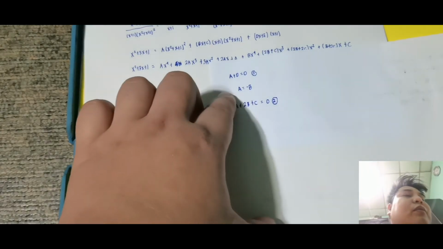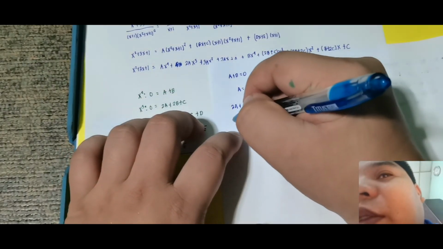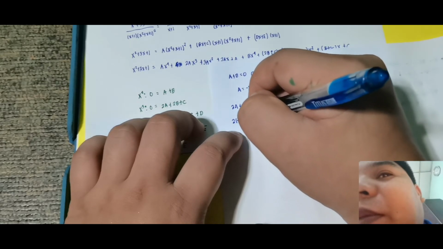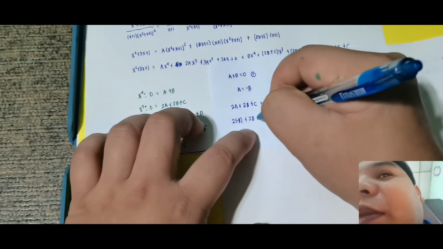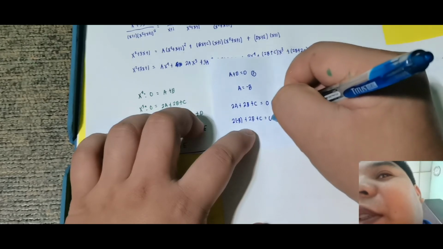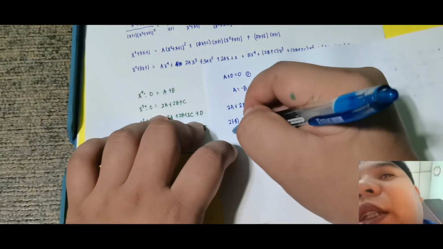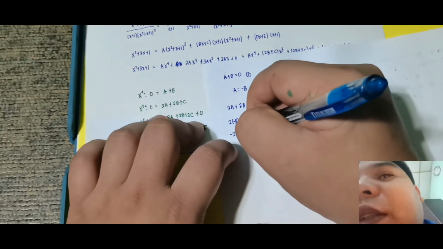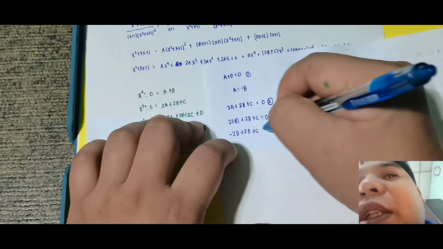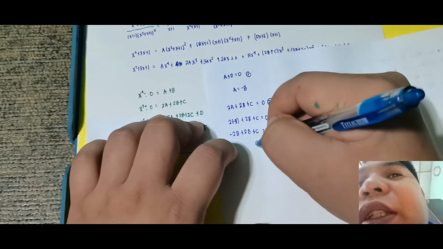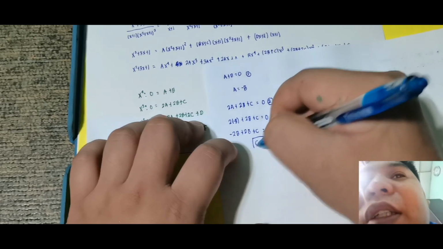Okay, so substitute natin ng value na A, which is negative B. So, this is just 2 times negative B plus 2B plus C is equal to 0. Okay, note that 2 times negative B is negative 2B. Okay, this is negative 2B plus 2B plus C is equal to 0, which means that C is equal to 0. So, may na-obtain na tayo na value ng C.